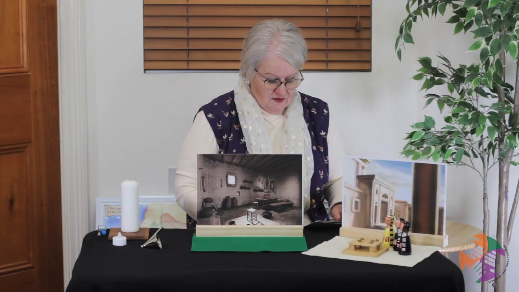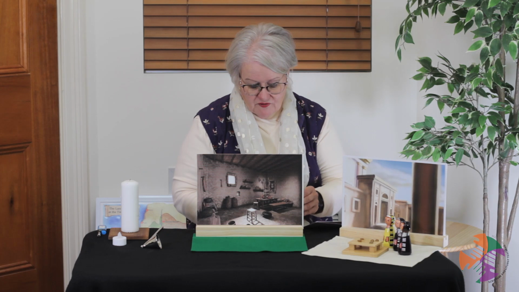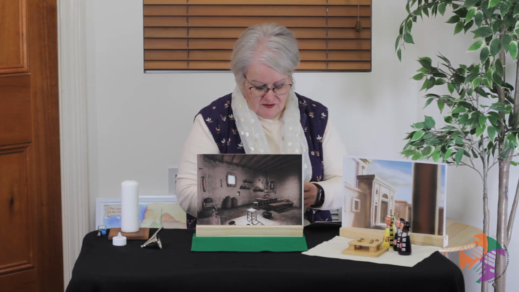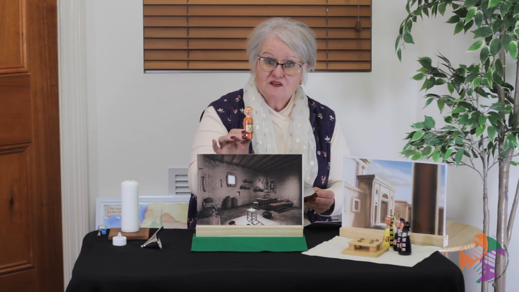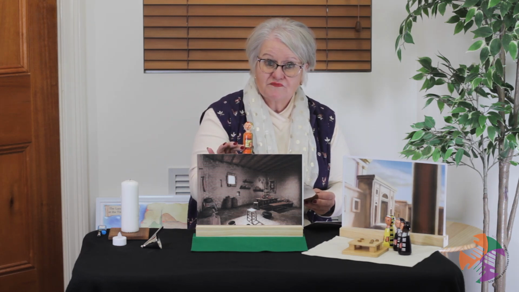Then another thing that we have to invent a little bit, we do have the character of Zechariah for this particular event, and it's been made specially to draw attention to the fact that Zechariah wrote down his name is John, and it's actually written on this figure.